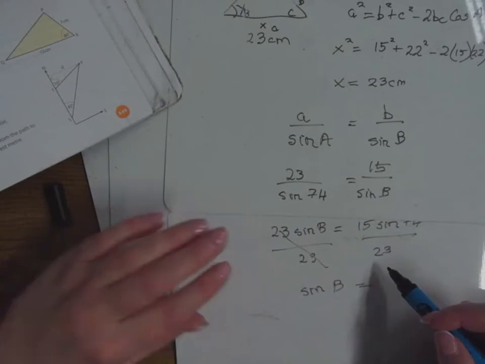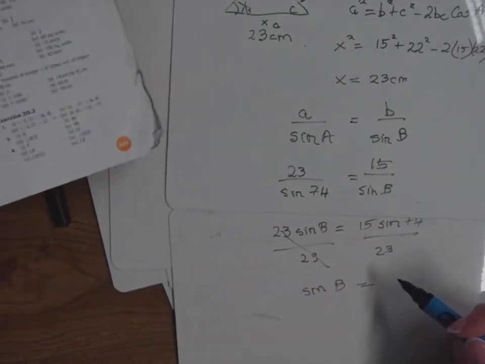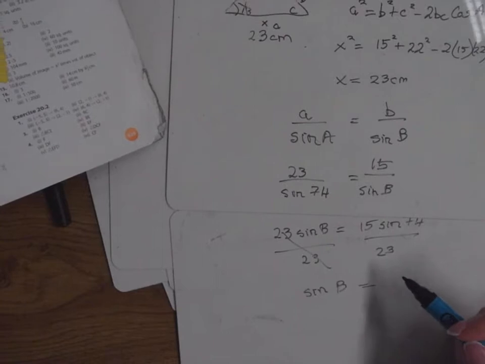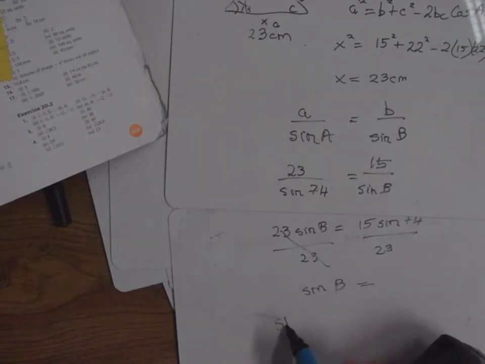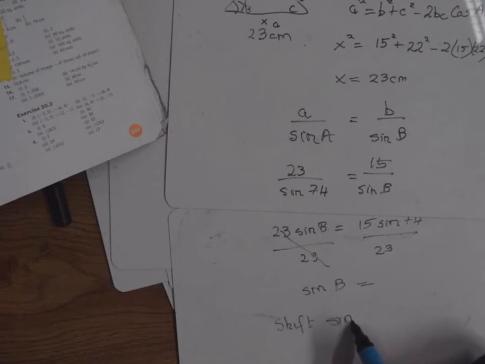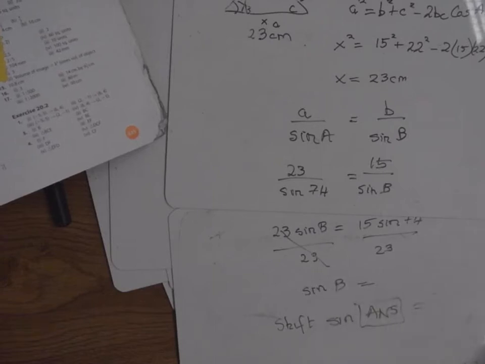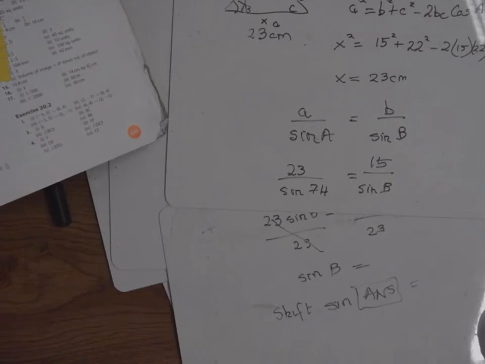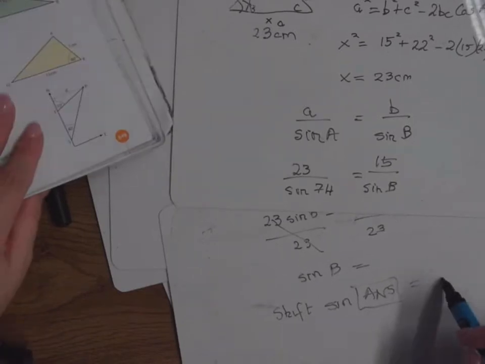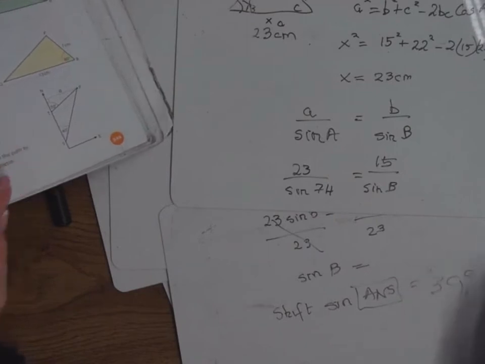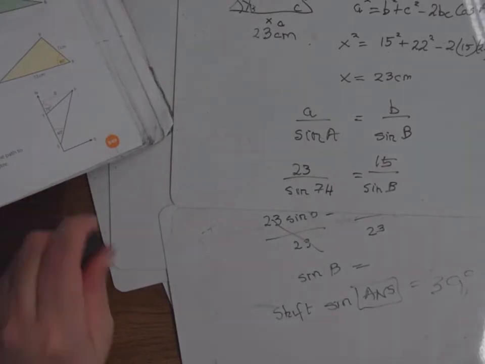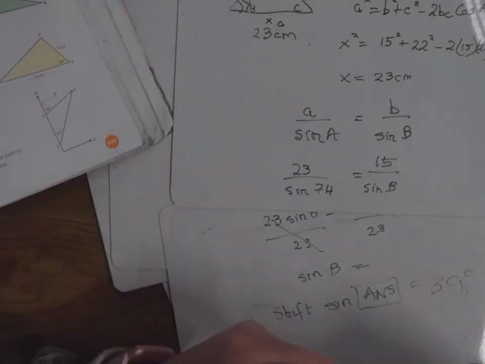turn that into a decimal, okay, so whatever it is decimal wise, and then get the inverse sine, so then you have to go shift sine, whatever that answer is up there. Okay, and equals, and round it up to the nearest whole number, and you get 39 degrees. Is that okay? Are we okay with that? So a mixture of cosine rule and sine rule. Right, okay. That's number 11.